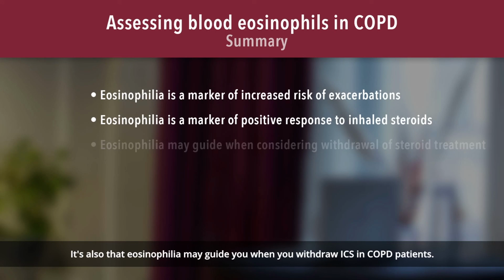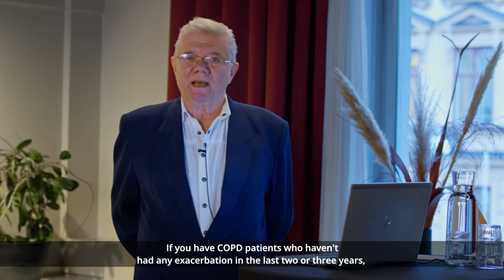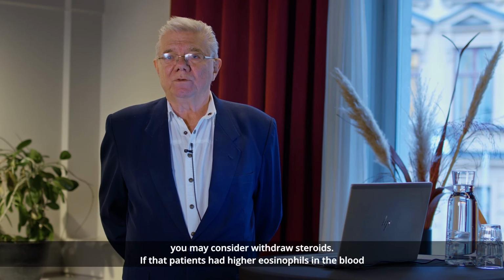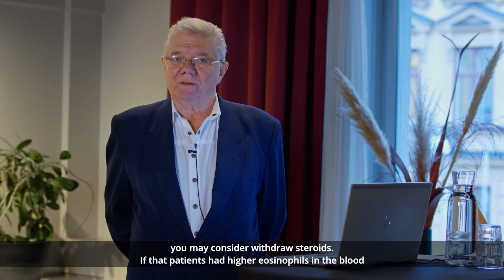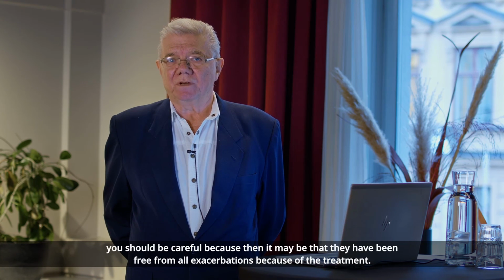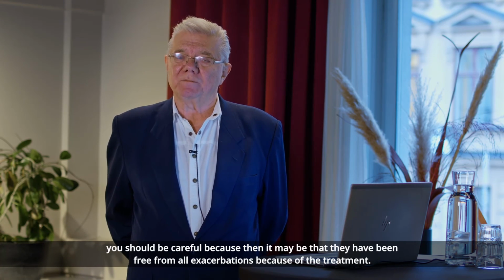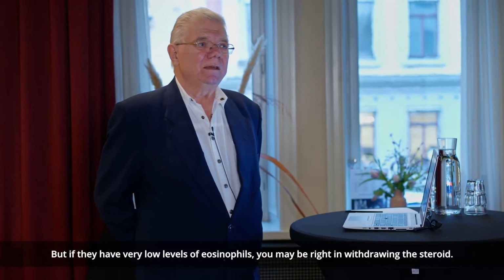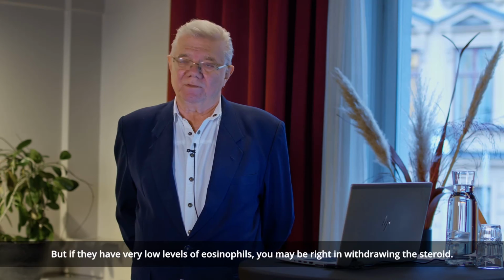It's also that eosinophilia may guide you when you withdraw ICS in COPD patients. If you have a COPD patient who hasn't had any exacerbation in the last 2 or 3 years, you may consider to withdraw steroids. If that patient had high eosinophils in the blood, you should be careful, because then it may be that they have been free of exacerbations because of the treatment. If they have very low levels of eosinophils, you may be right in withdrawing the steroid.